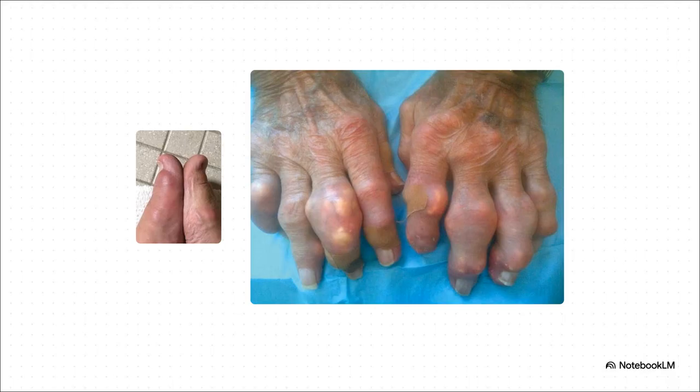Wow, this comparison is just so powerful. On the left, you've got that red, angry, acutely inflamed joint from a single flare. But on the right, that's what happens after years of uncontrolled hyperuricemia. That's chronic tophaceous gout. Those lumps you see, they're called tophi. And they're literally solid masses of uric acid crystals that just destroy the joint and eat away at the bone.